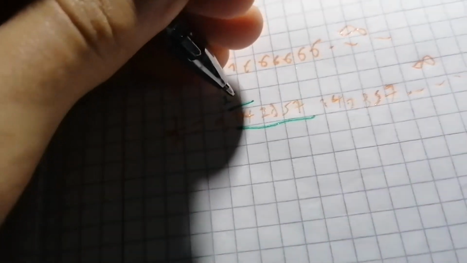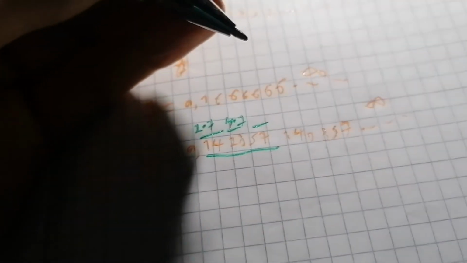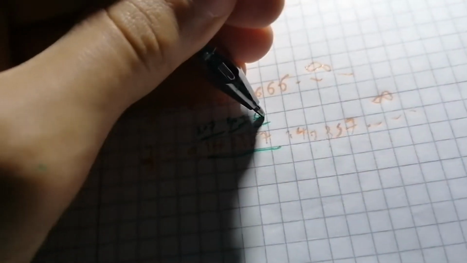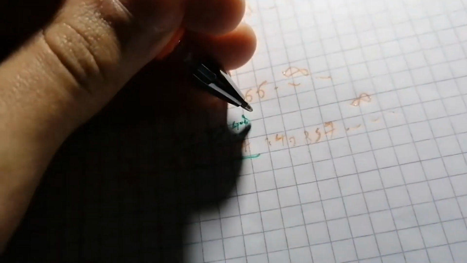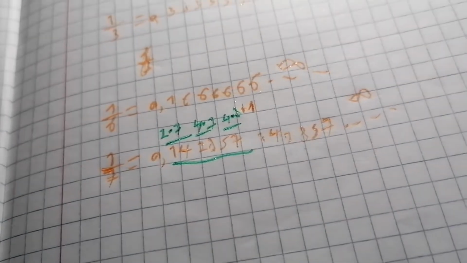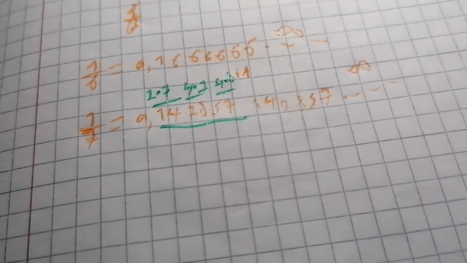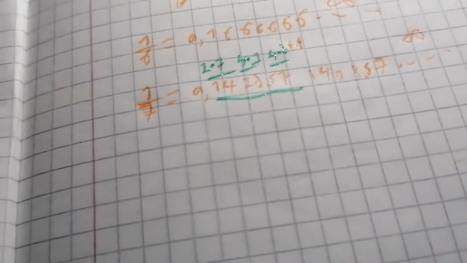And actually this is very interesting because we have here at the denominator 7, and 14 is 2 times 7, 28 is 4 times 7, and 57 is pretty close, is 4 times 8 minus 1, plus 1. So 4 times 8 plus 1. And I think this is just an interesting fact. So this is in base 10, of course.